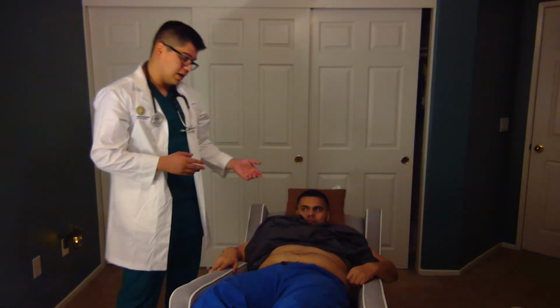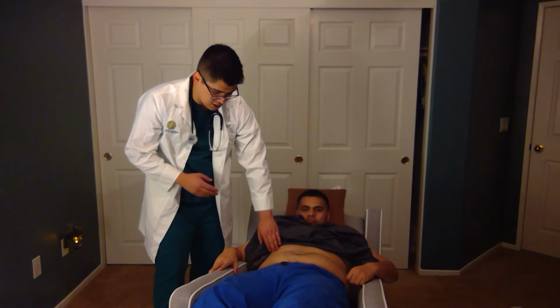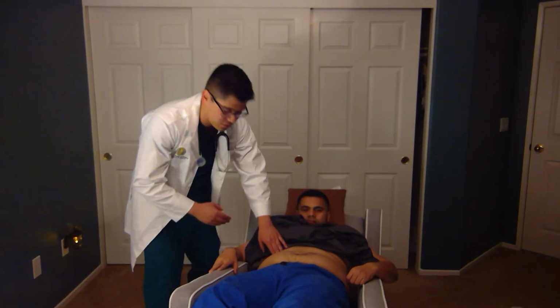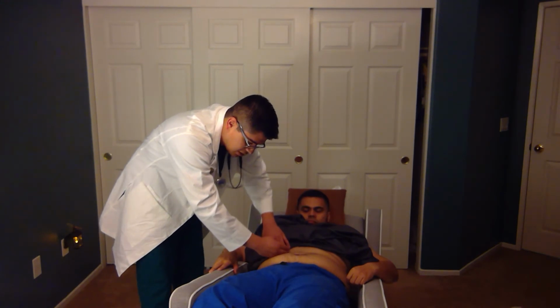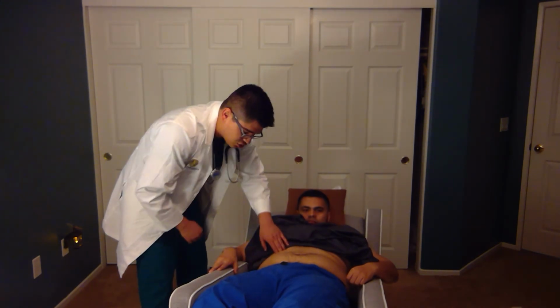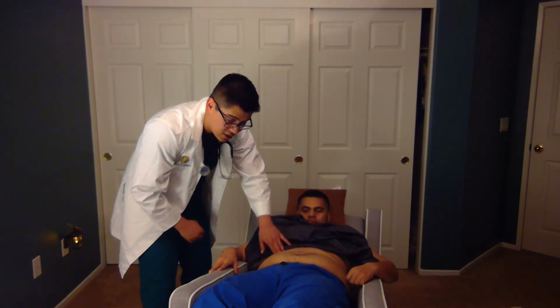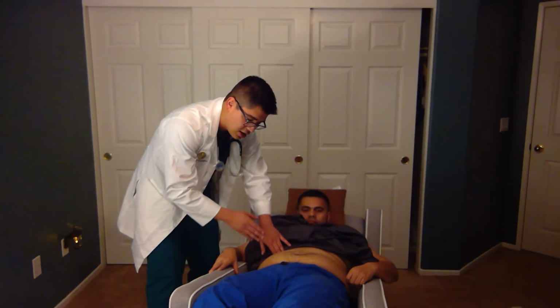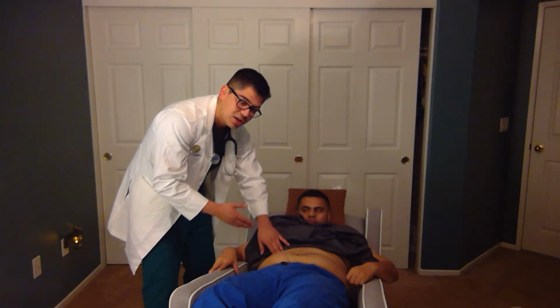When you do deep palpation, you're going to go ahead and palpate for the liver first. The liver is located in the right upper quadrant underneath the rib cage. So you're going to find the rib cage. There are 2 techniques that you could use for this, but I'm going to explain one and demonstrate the other. So I found the rib cage right here, and the liver is underneath it with the inferior border. When you take an inspiration, you can feel it.